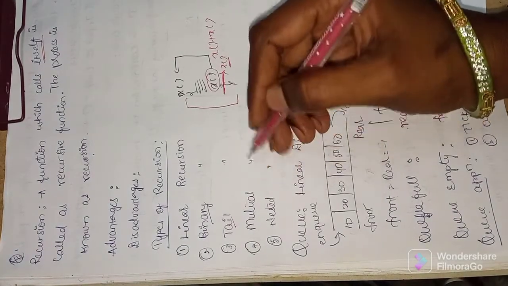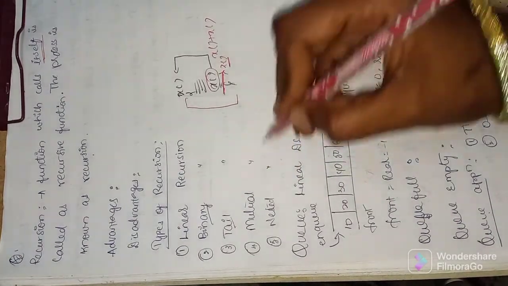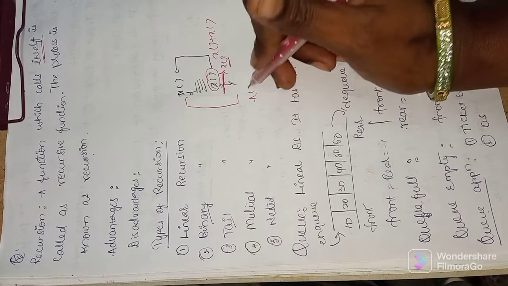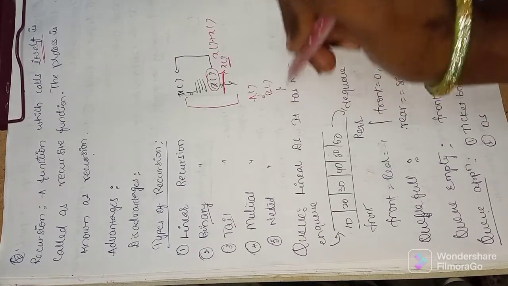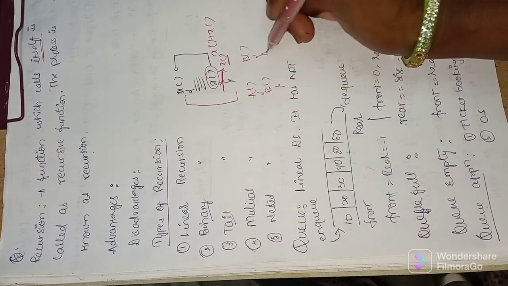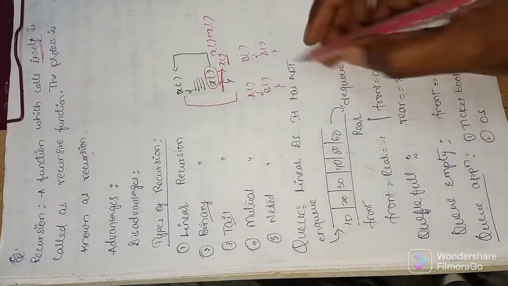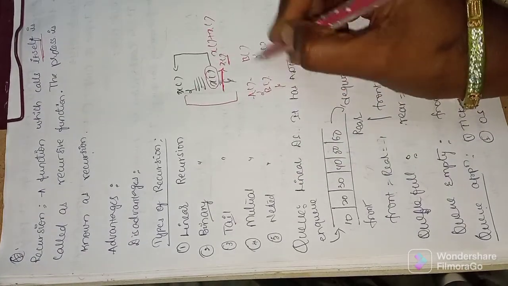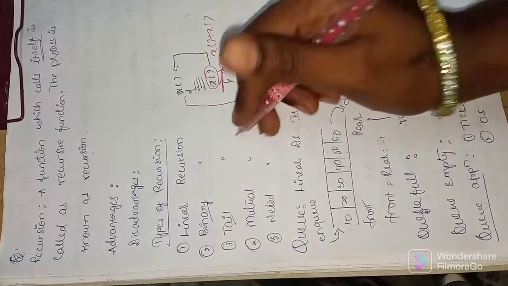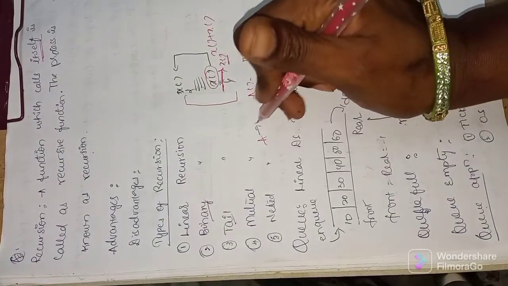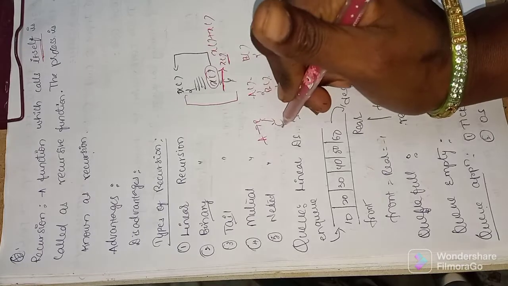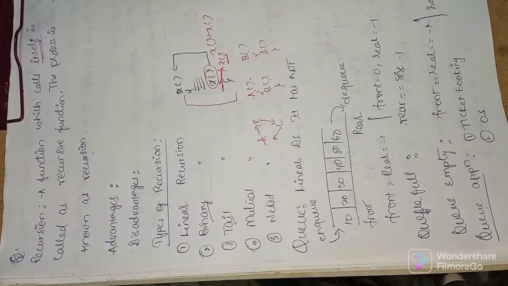Next one is mutual recursion. For example, a calls b, b calls a. Such a function is called mutual recursion. Here a is calling b, b is calling a. Nested recursion, in the sense a calls b, b calls c, c calls a.